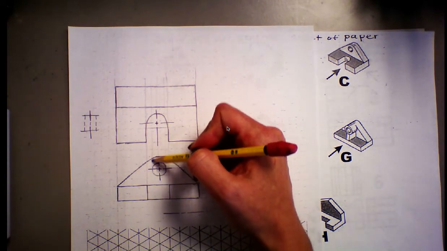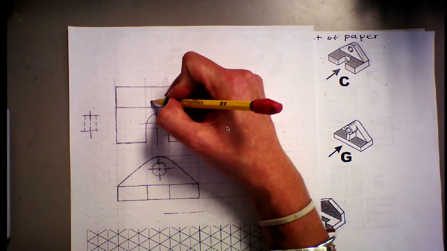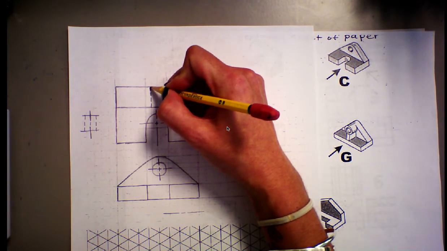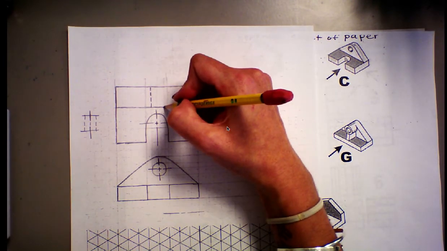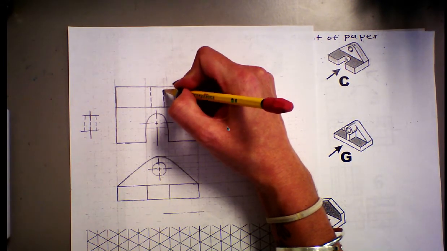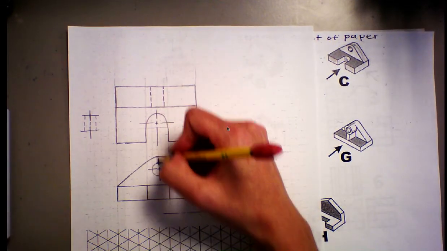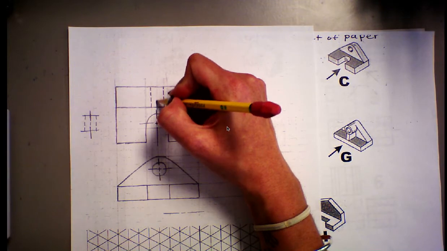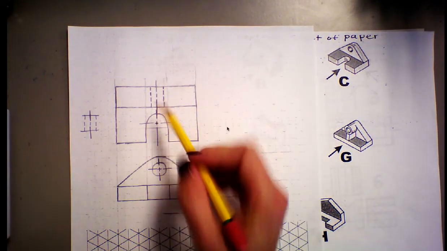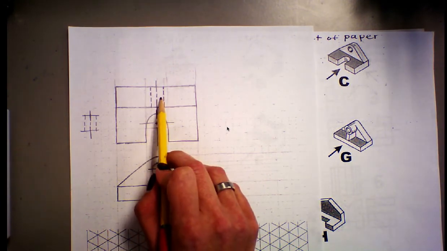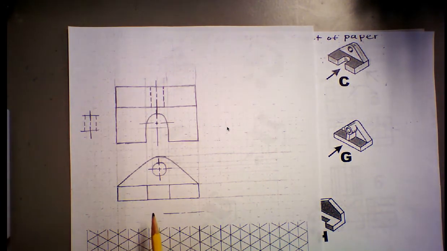So if I trace my construction lines up, this is where those hidden lines are going to be. If I trace the other side of the curve up, or the other side of the circle up, this is where those hidden lines are going to be. And then I'm going to take my center line and transfer it up. It just so happens that in this case, our center lines are aligned from not only the circle in the back, but also from this curve in the top piece.